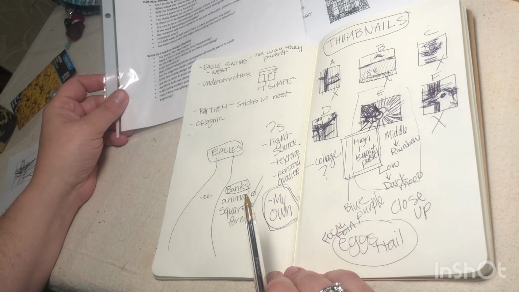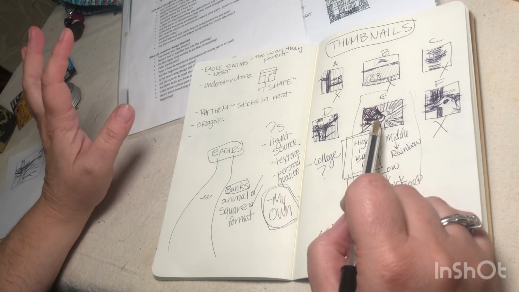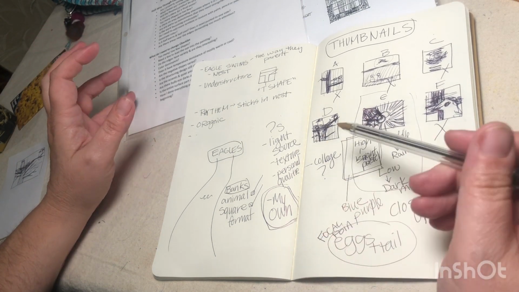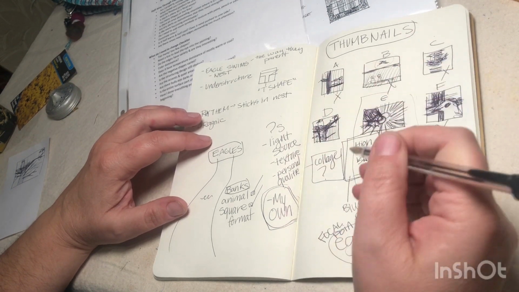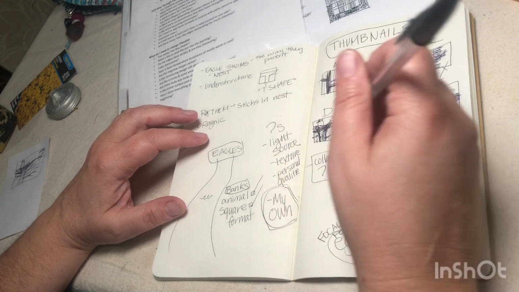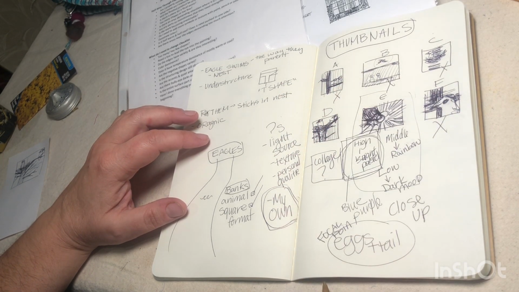You don't need a perfect picture. You need just the elements and how to think about it. I really think the built collage is what will make it my own. And actually, I think the high key bright colors will make it my own.